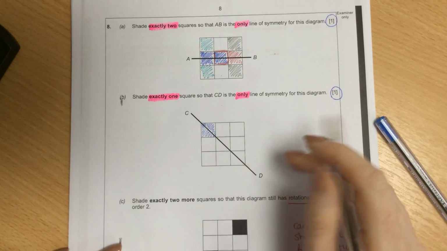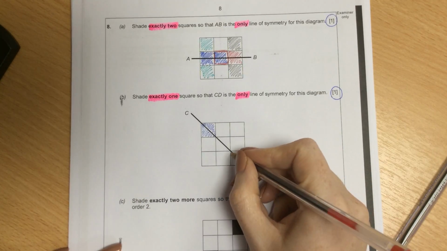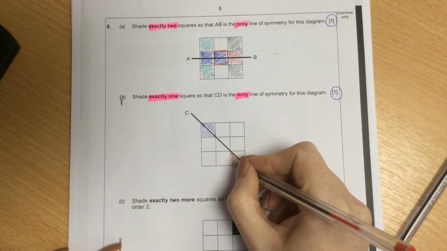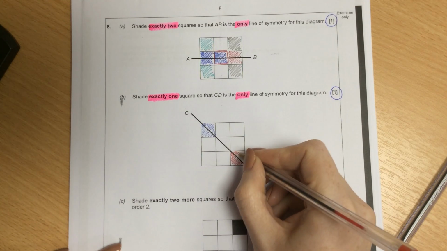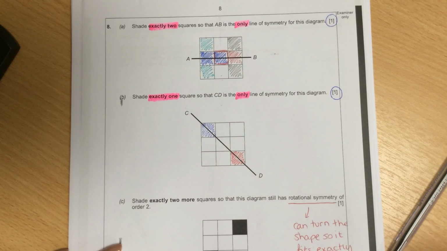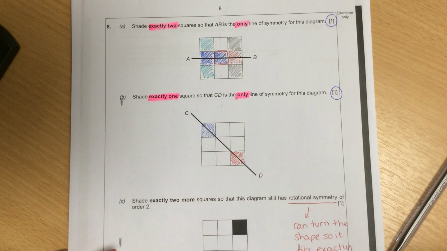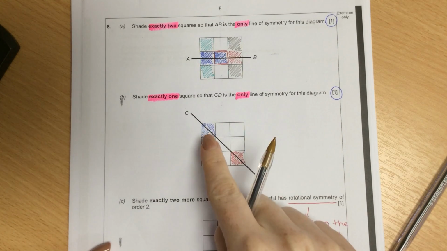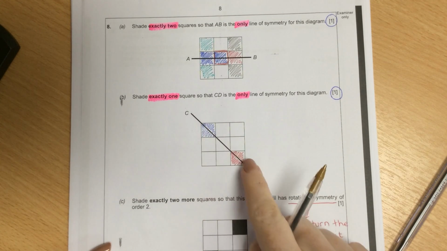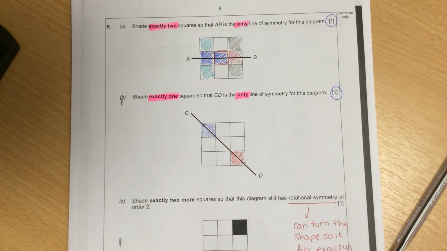But another option that would be marked as correct is having the other opposite diagonal. So this red square here coloured in. So that would give you, same as this one, CD being the only correct line of symmetry. So if you have blue, you get 1 mark. If you have the red, you get 1 mark.